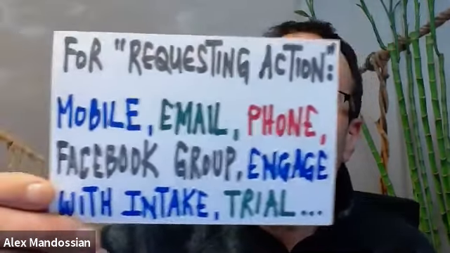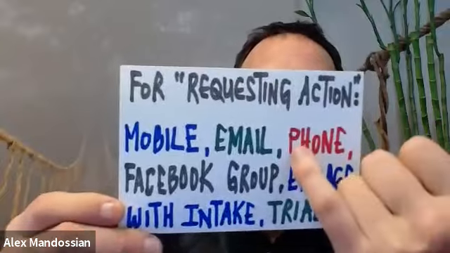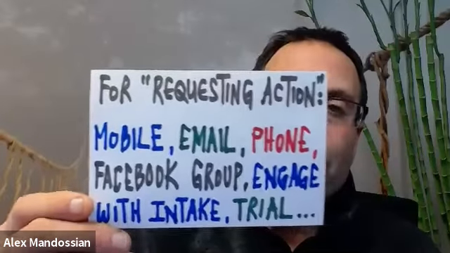So for requesting an action, you can do it via mobile, like I do every single Friday, email, a phone number, right? Calling a phone number. Mobile is texting, but a phone number is actually calling that number. Going into a Facebook group like MVP, which is Master Virtual Presenter. Engage with an intake, such as marketingonline.com/intake, where they're spending time in answering questions, or a trial, such as ClickFunnels for 2 or 3 weeks. So these are actions where people are prospects, but they're becoming closer to be clients.